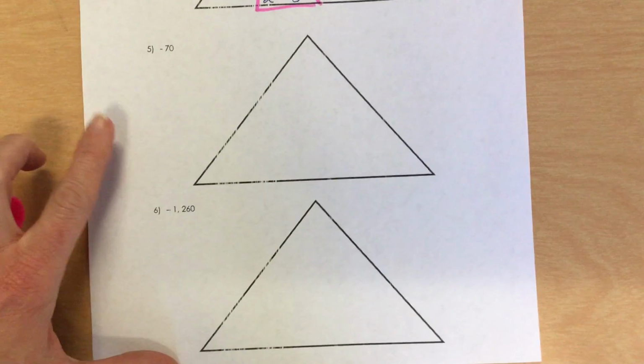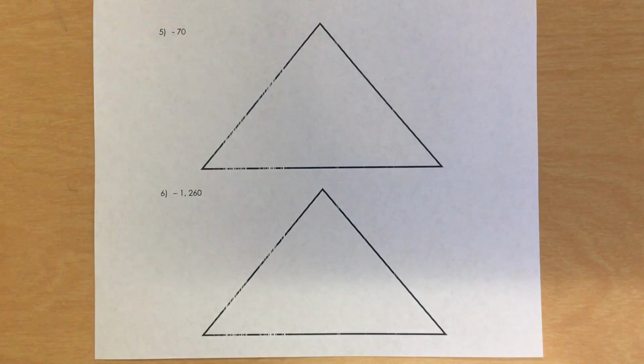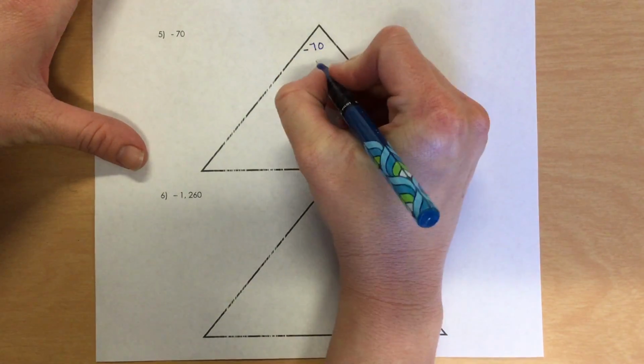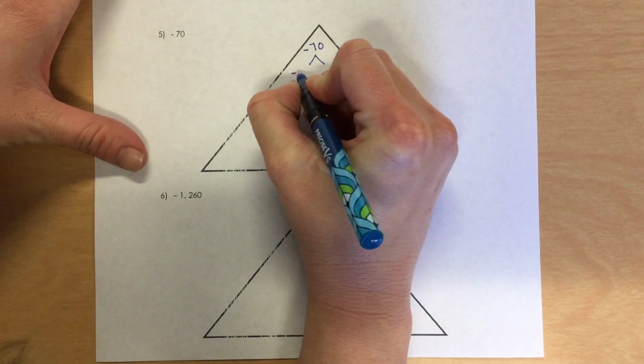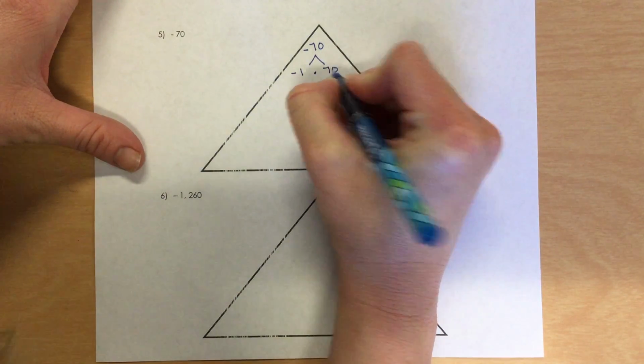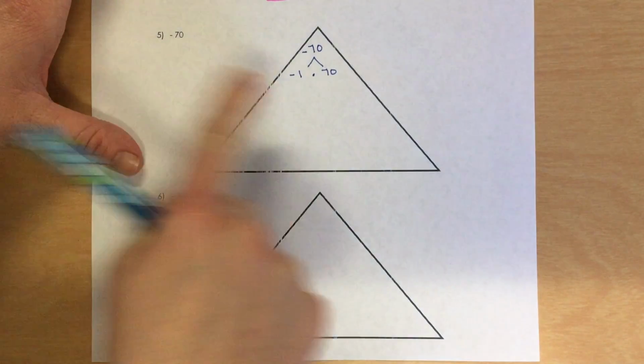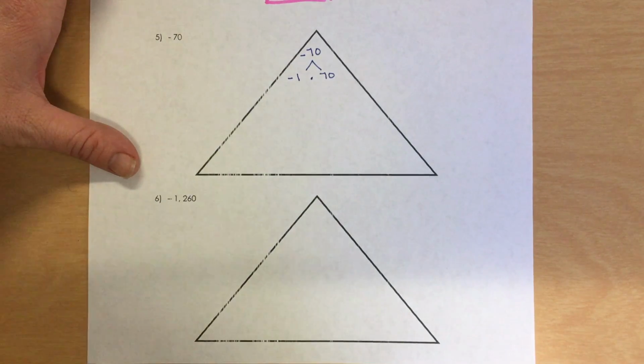Okay, number 5. Now we have negative 70. Okay, and don't let the negative fool you. So we know a negative times a positive does give us a negative. Well, we also said earlier that every number has a factor of 1. So what could we write to make this easier on ourselves when we're talking about negative 70? Well, if every number has a factor of 1, I know negative 1 times 70 will give me negative 70. Okay, and we know that 1 is neither prime or composite, so all we have to do is leave that negative 1 alone. Just make sure that we carry it down.